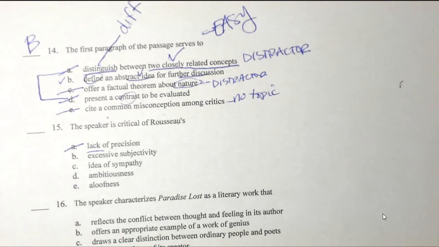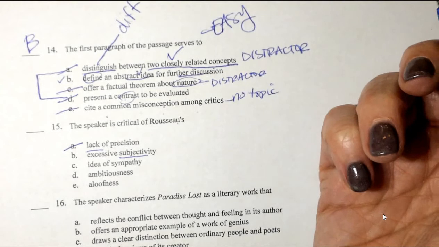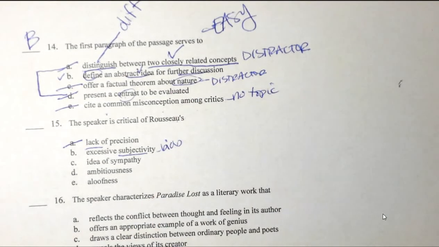Excessive subjectivity. So we have to look. What is subjectivity? Your bias. Yeah, your bias. So it's one of the things that they say is hard with English is that it's such a subjective discipline, right? Like math, science, you have definite answers, right? And history too. English is a little bit more like if I understand it and can feel it, right? So it's subjective. Okay, so go back into the passage.